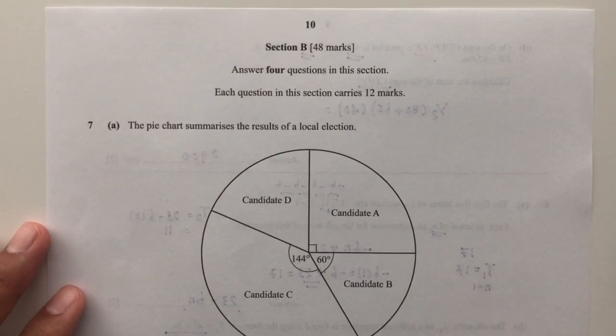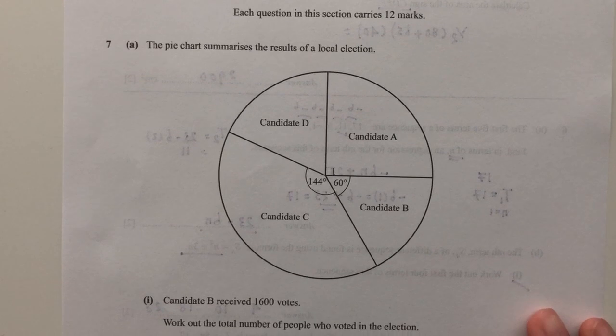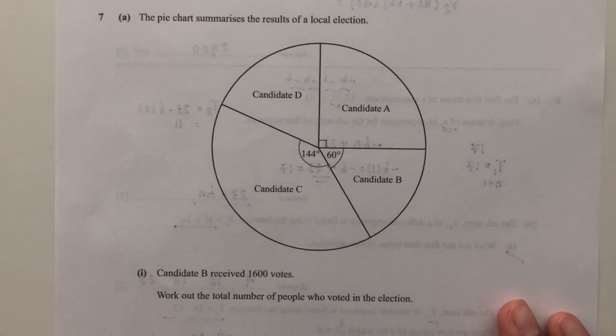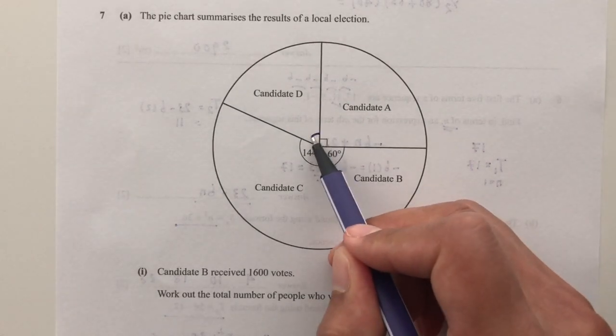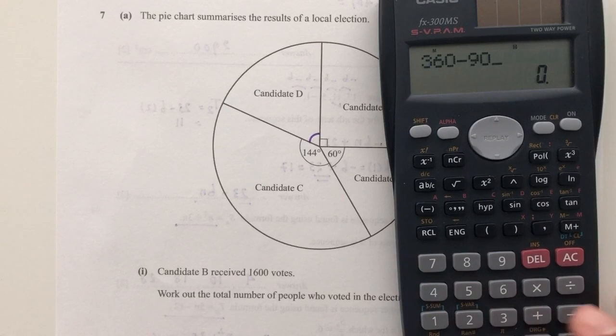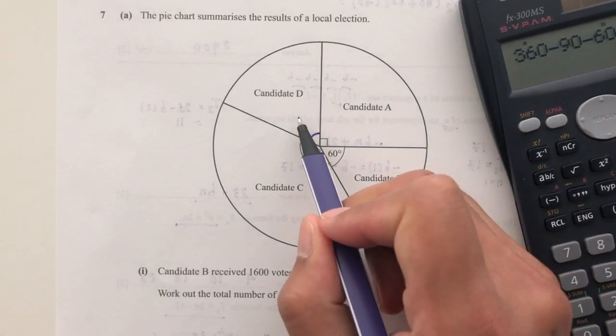Now let's move on to question number 7. What do we have? Part A, we have a pie chart that summarizes the results of a local election. So what is this value here? Let's find out. That will be 360 minus 90 minus 60 minus 144. That will be 66.